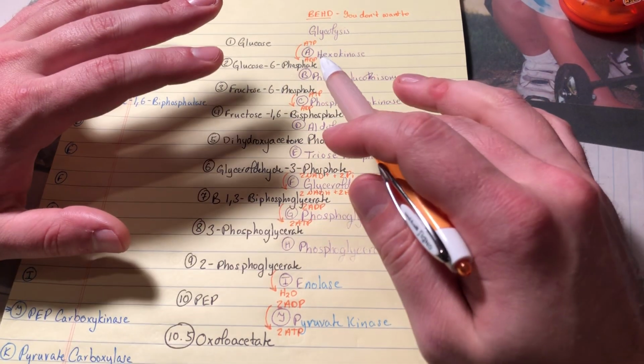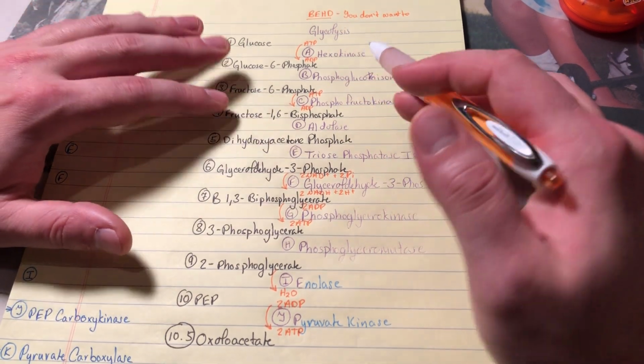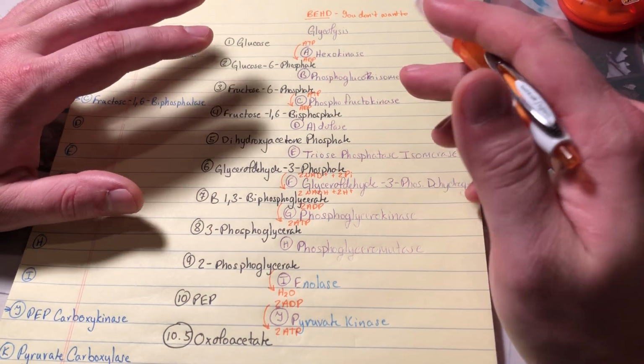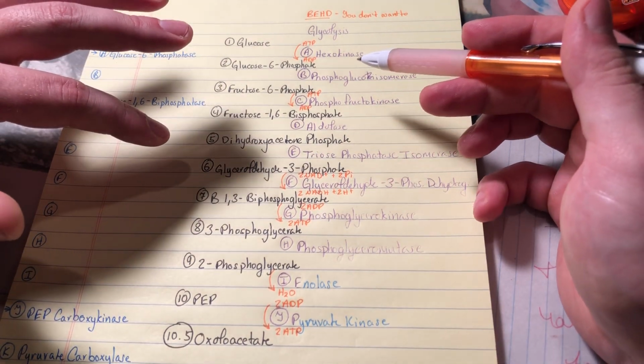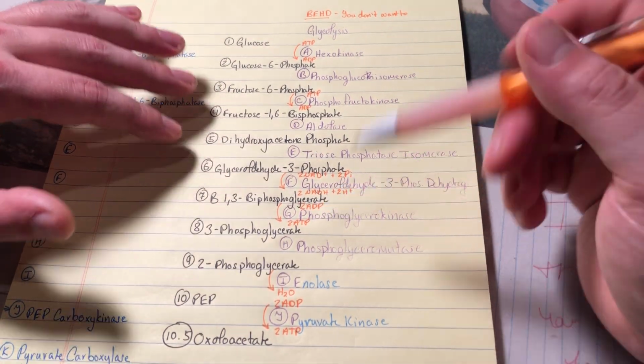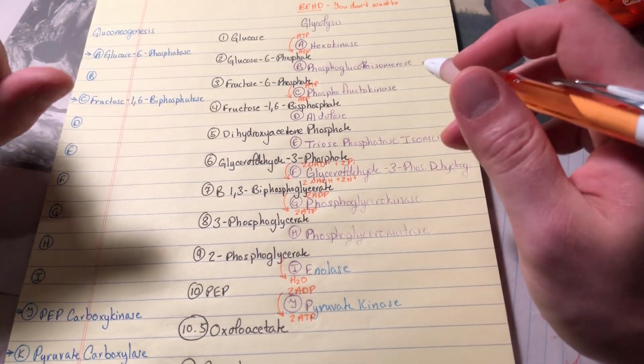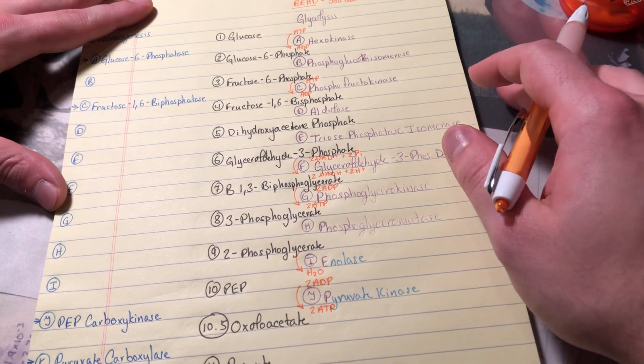So if you see the word kinase, it's a good chance that an ATP or an ADP is switching with one or the other. Some of these are named for the backwards reaction, so I'm not going to tell you that it's always that way to confuse you, but for this list, if there's kinase in it, you know you should be doing something with ATP.